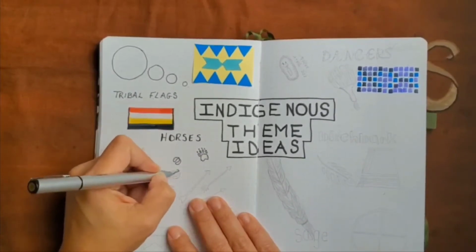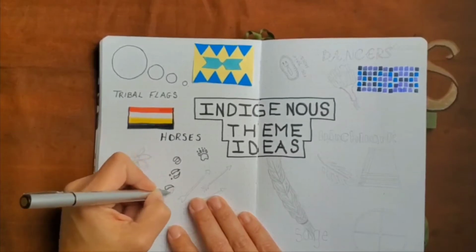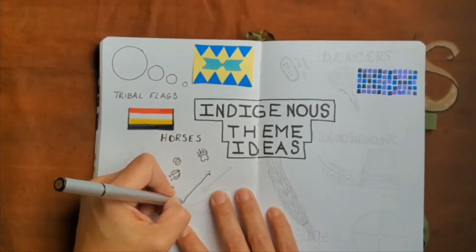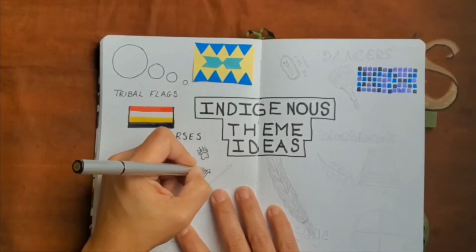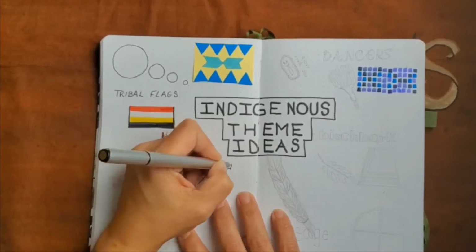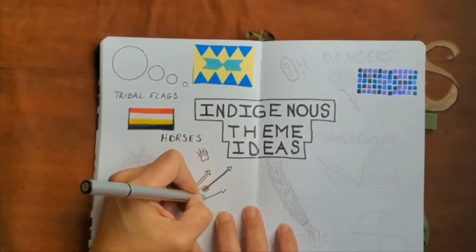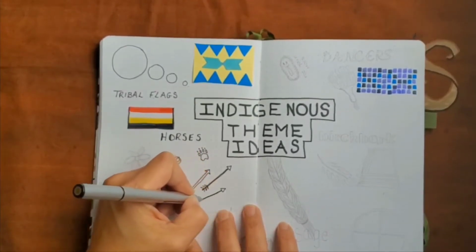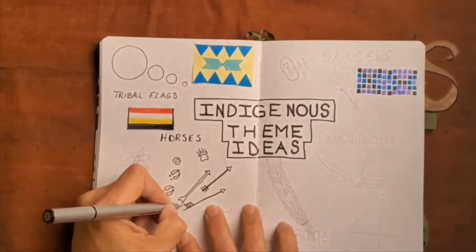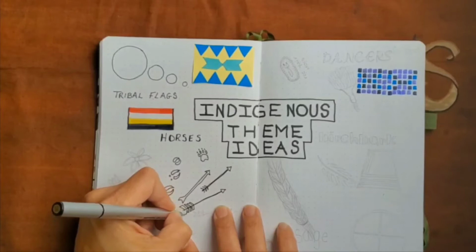Then you have the tracks, and those are bear, deer, wolf. You can actually use a lot of different types and just focus on the animals themselves. I added arrows in here, which is very stereotypical when people think of natives, but I use stencils. I'm an archer, so I just put them on there.